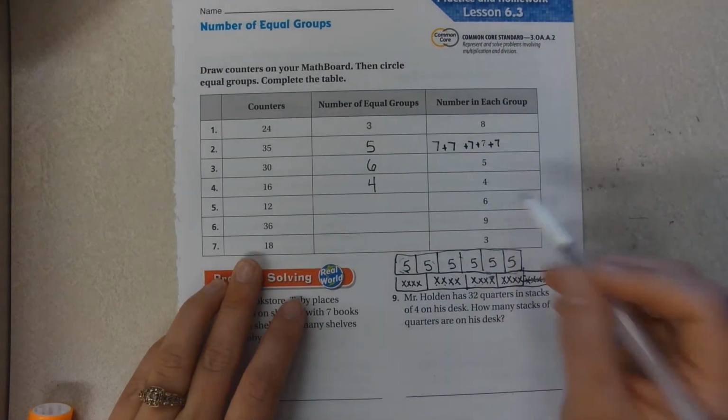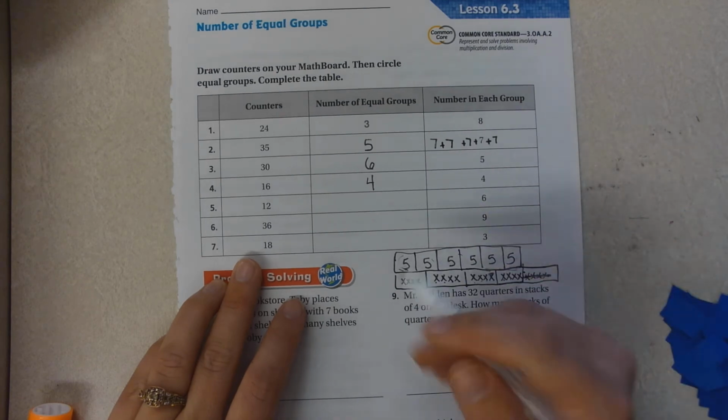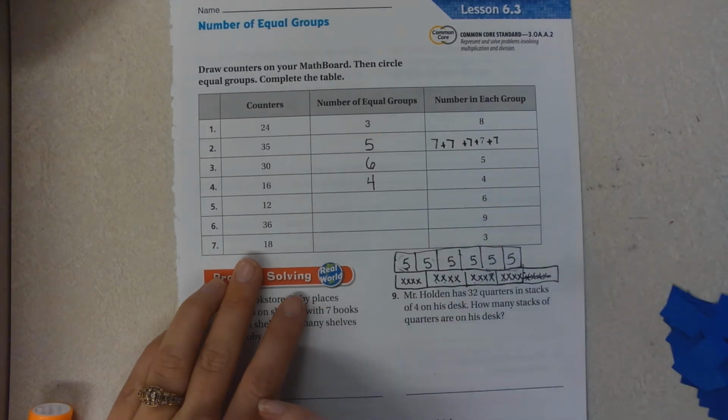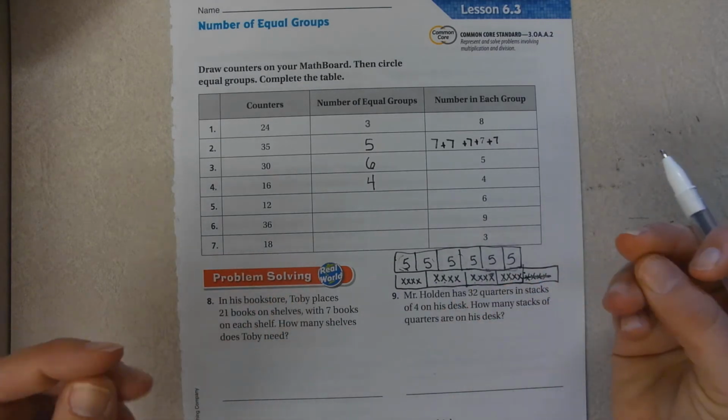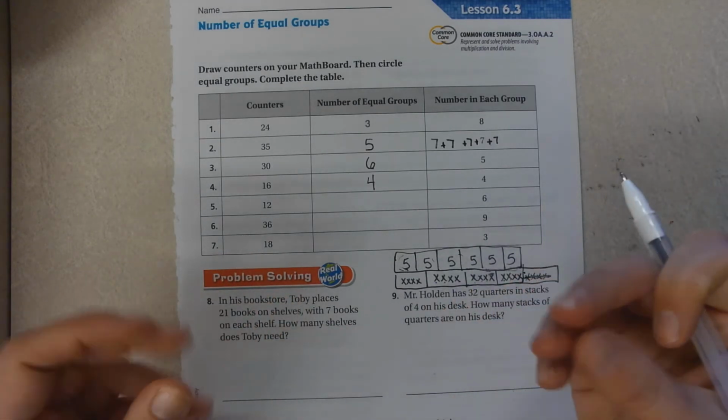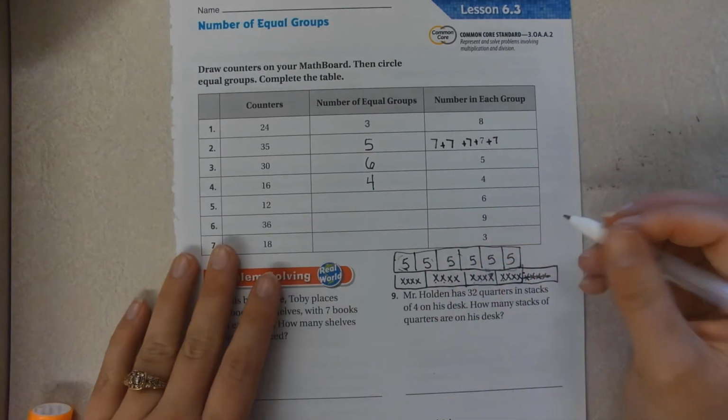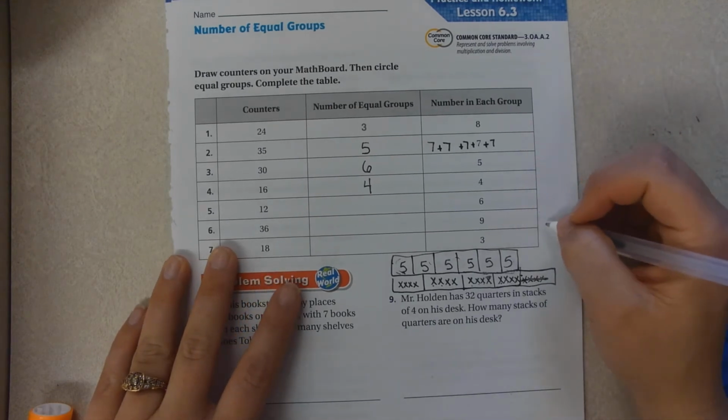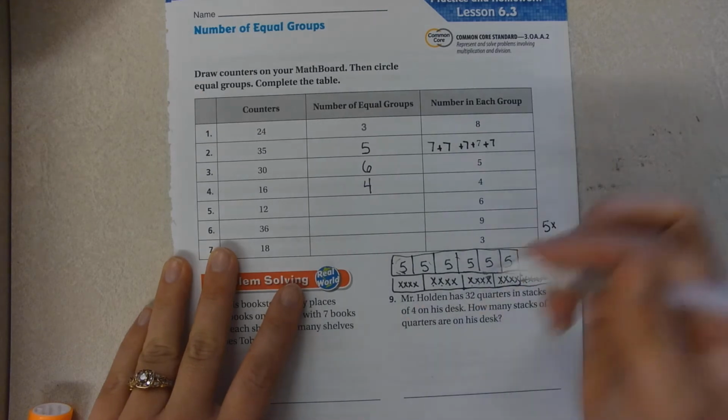So say you have groups of 6 and you don't want to draw all 6 of them. And you don't want to play with anything. All you have to do is we know 5 plus 1 is 6, right?